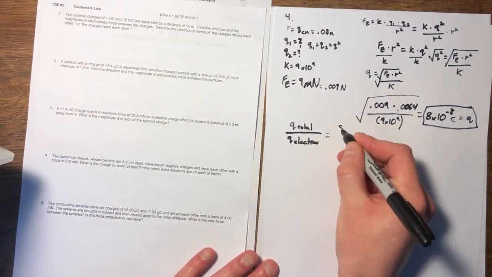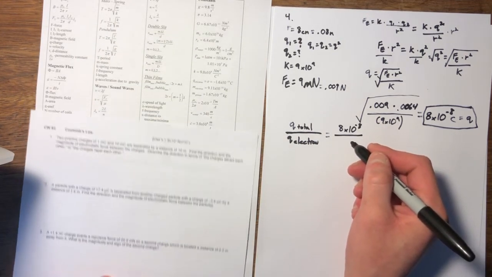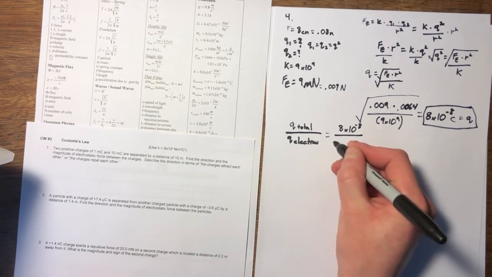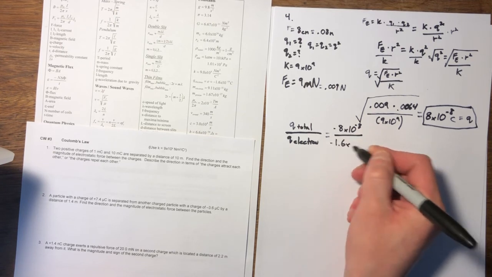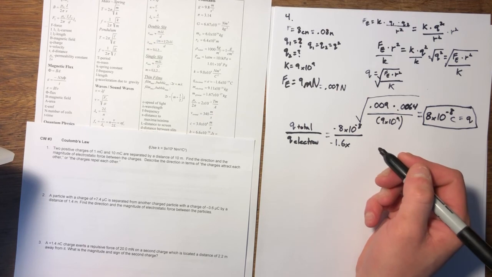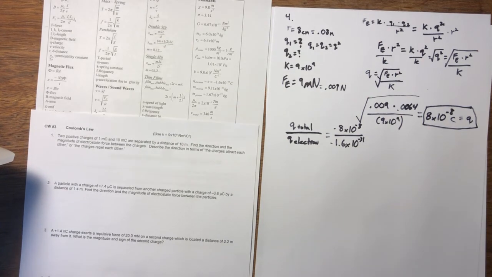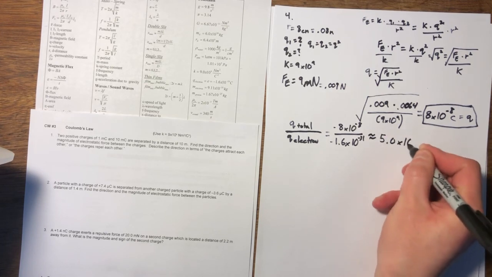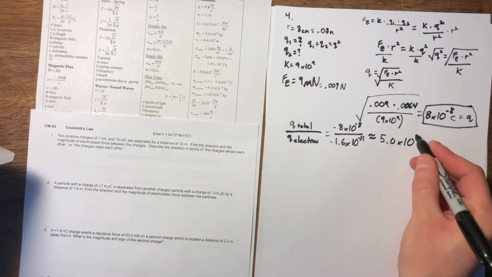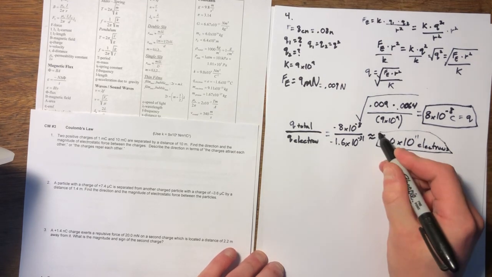So we can do 8 times 10 to the negative 8th divided by the charge of one electron, which is, is it negative? Well, these are both negative, so it doesn't matter. 1.6 times 10 to the negative 31. Very small number. And if we do that, we should get about 5 times 10 to the 11th electrons. Very big number. There you go.